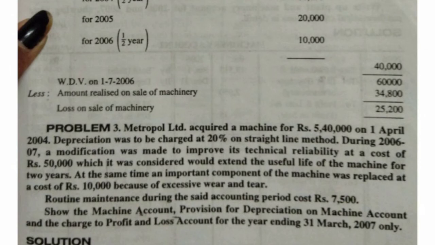Problem number 3. Metropole Limited acquired a machinery for rupees 5,40,000 on 1st April 2004. Depreciation was to be charged at 20% on straight line method, that is 20% on original cost always. During 2006-07, a modification was made to improve its technical reliability at a cost of rupees 50,000, which it was considered would extend the useful life of the machinery for 2 years.